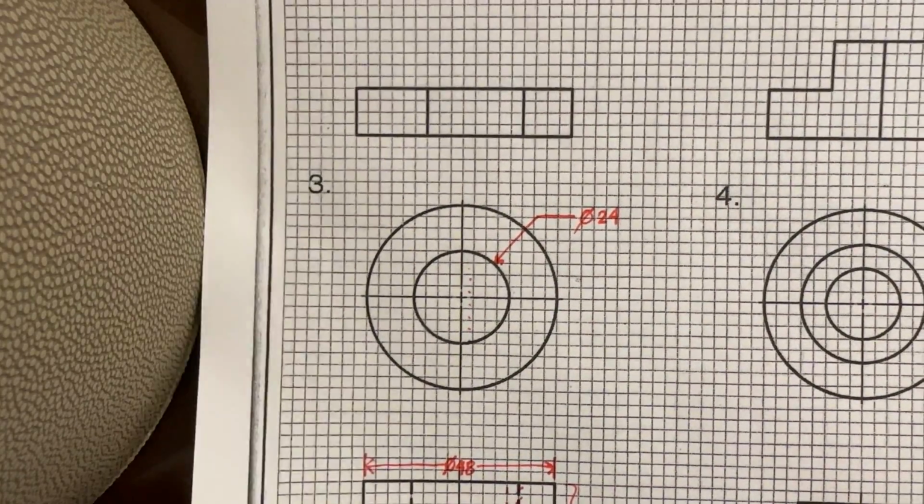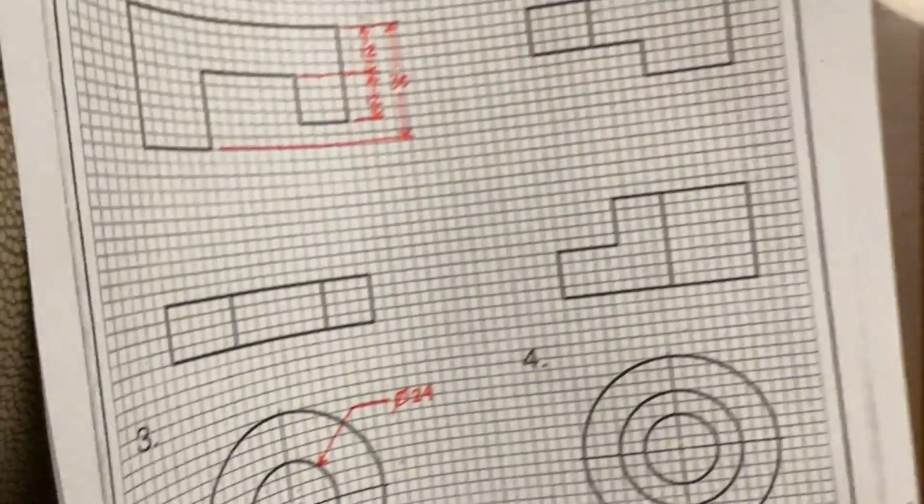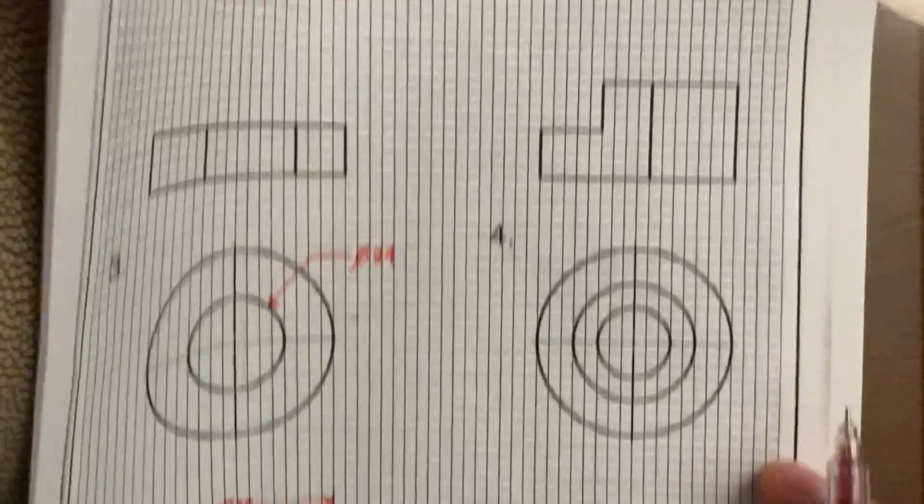All right, now that I've given you 2 examples, I believe you could do numbers 2 and 4 on your own.